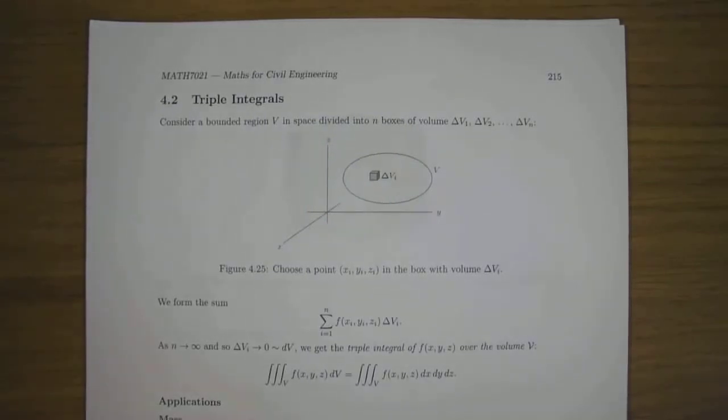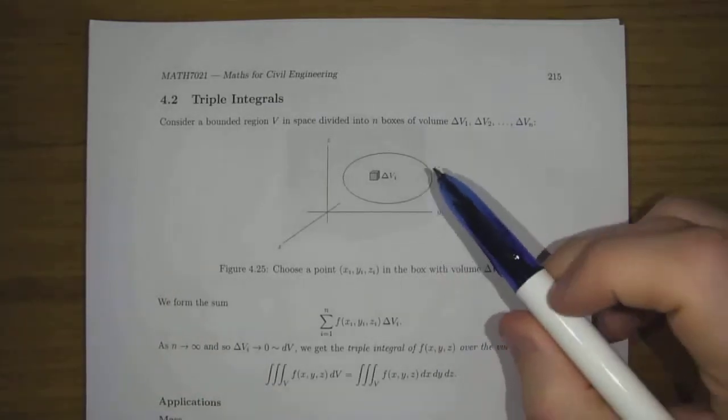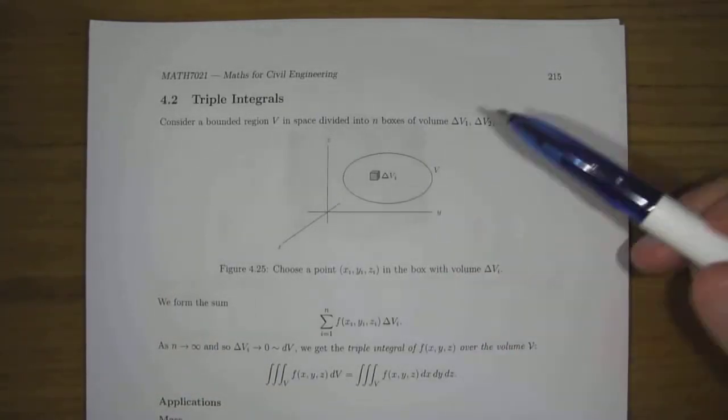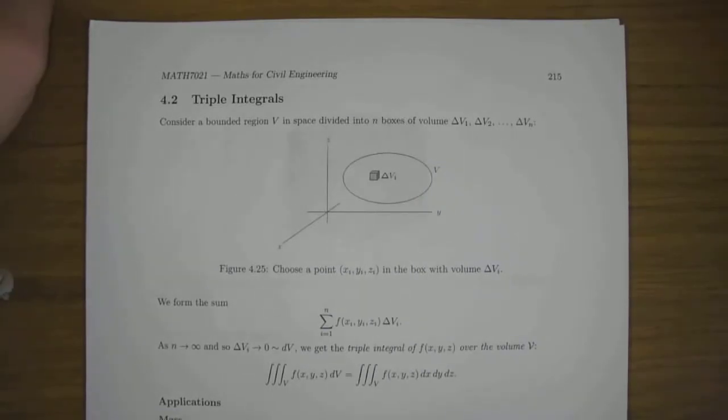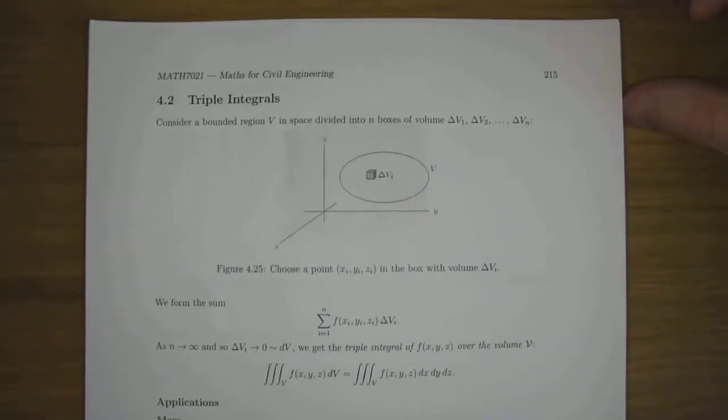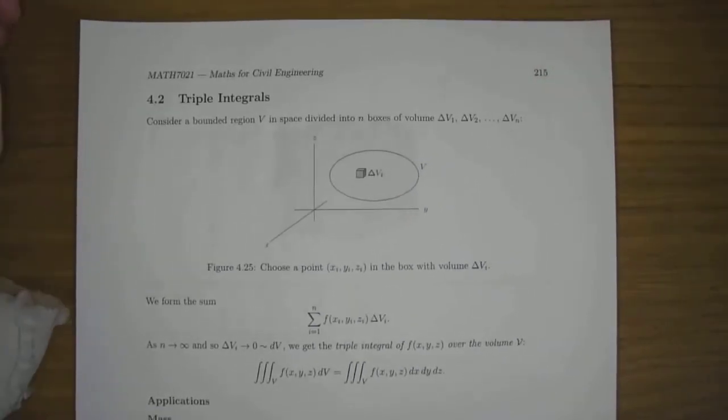So our final section is if we are integrating over a volume. For example, suppose you've got a volume, a three-dimensional shape, something like a rugby ball, and say you want to find the mass of it. Now, finding the mass might just be finding the volume, unless the density is non-uniform, as we are imagining in these examples.